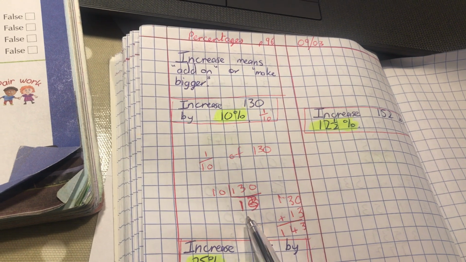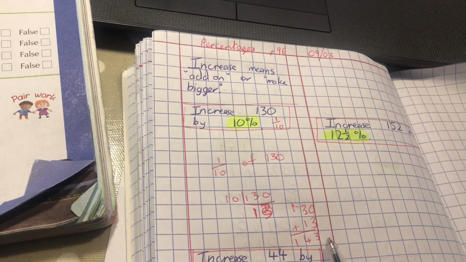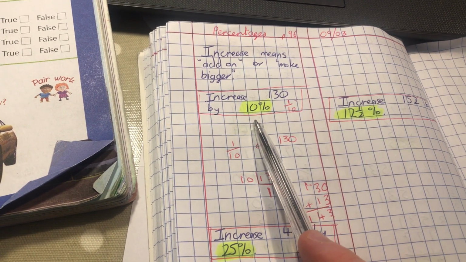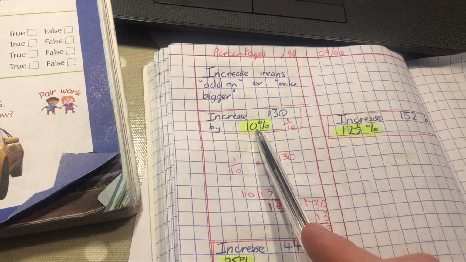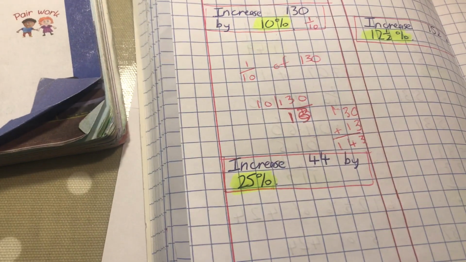So yesterday we would have just gotten 1/10, which is 13. But today we need to take it one step further and add it on to the original figure. So we found that 10% is 13, but we need to increase 130 by 13, so it's 130 plus 13. Does that make sense? Okay, we have another one.